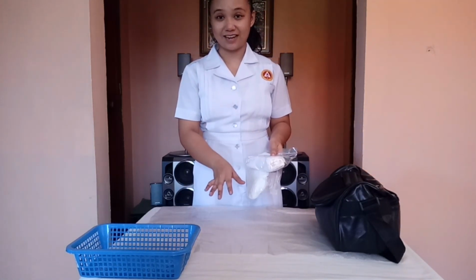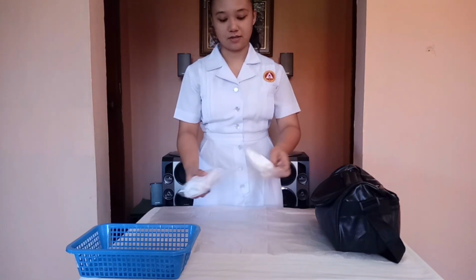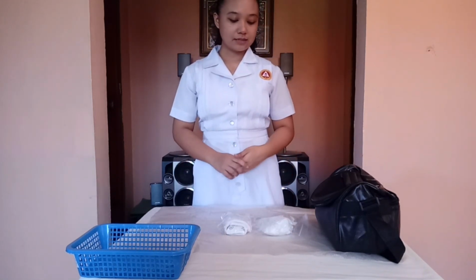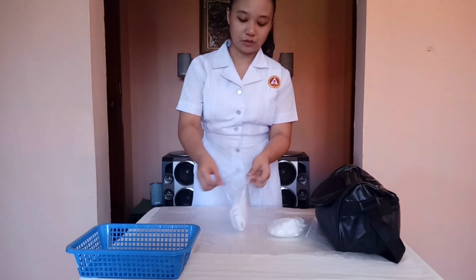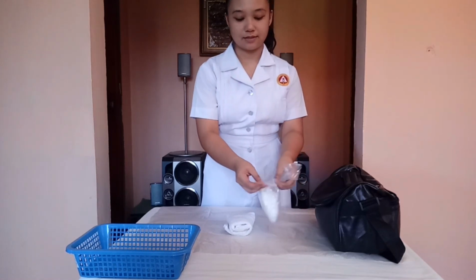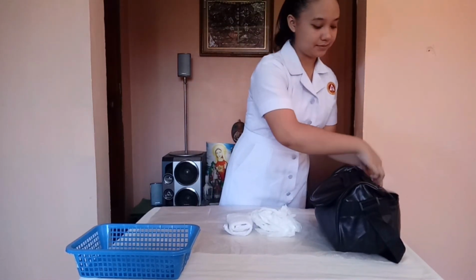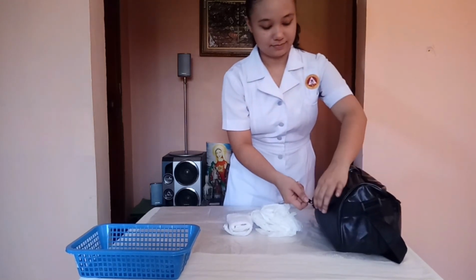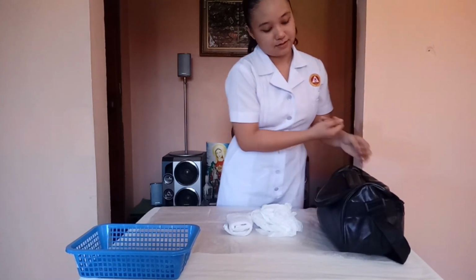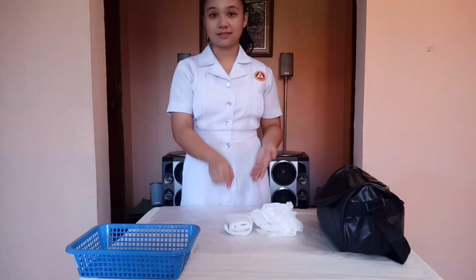Put them on one corner of your plastic lining or your working area. And then put the plastic wrappers inside your bag and close your bag. You can now wash your hands and dry them using the hand towel.